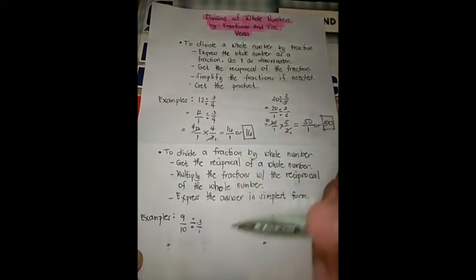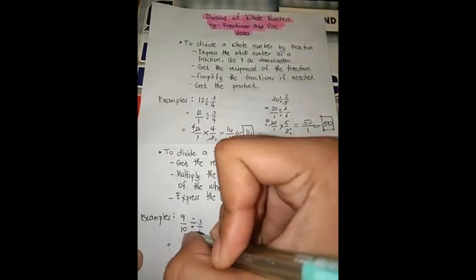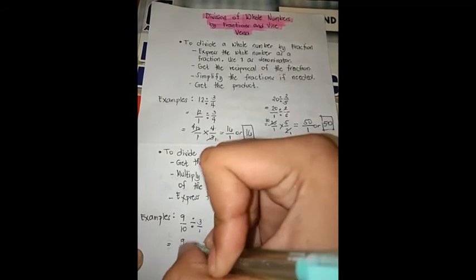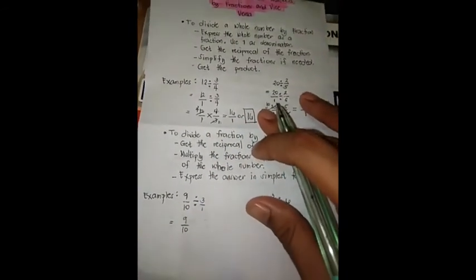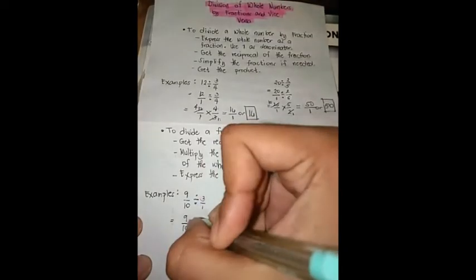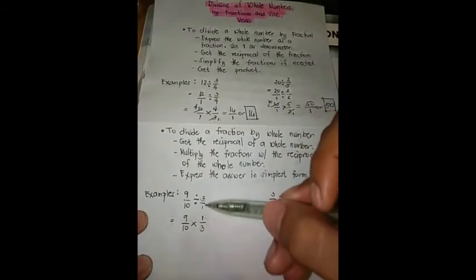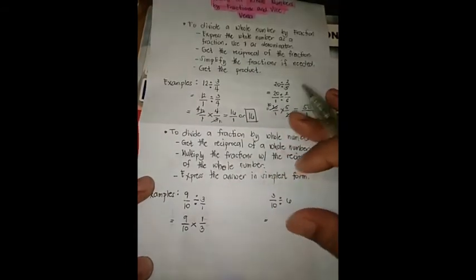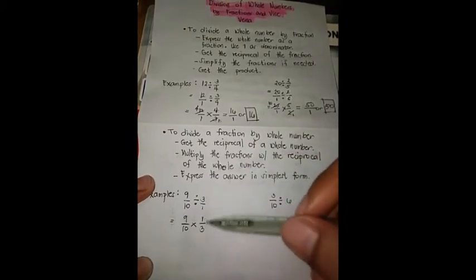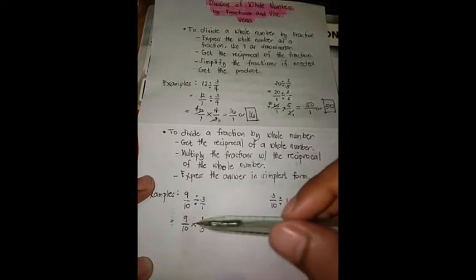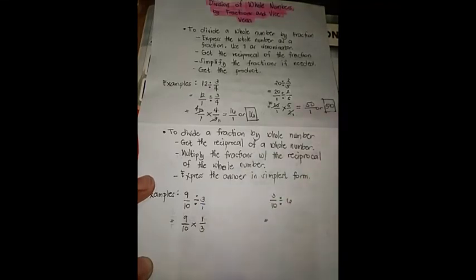If isusulat natin siya into an equation, we have here 9 over 10 times the 1/3, which is the reciprocal ng ating whole number. Next, multiply the fraction with the reciprocal of the whole number. Binaliktad na natin, which is the reciprocal, and then pwede na natin siyang i-multiply.